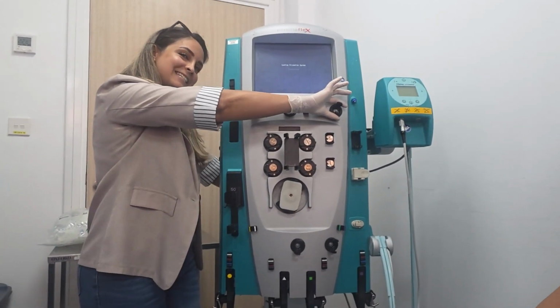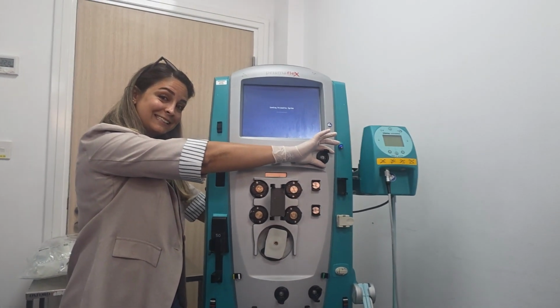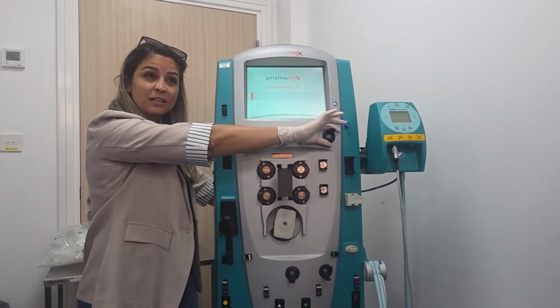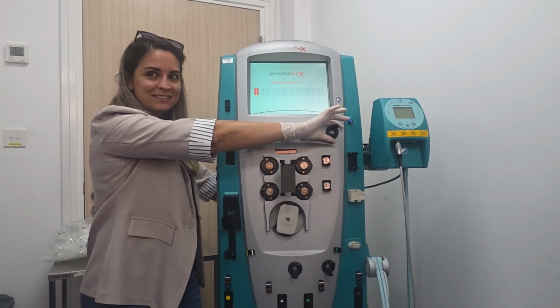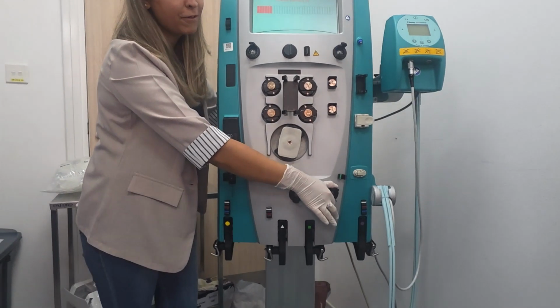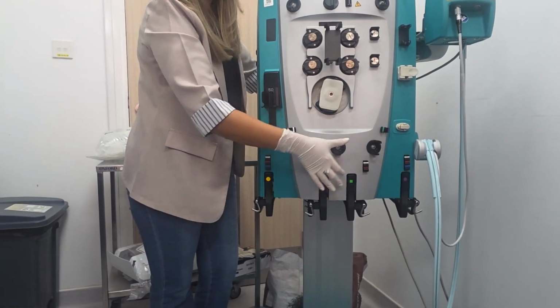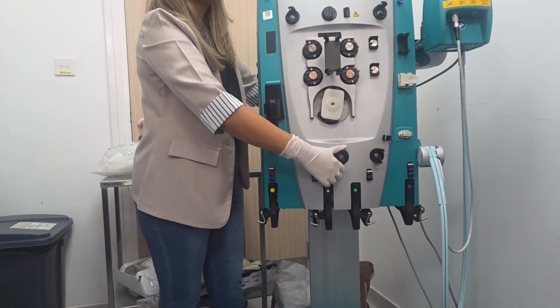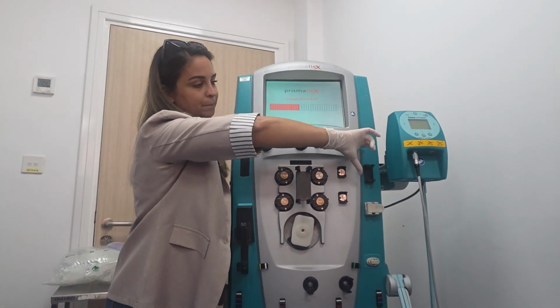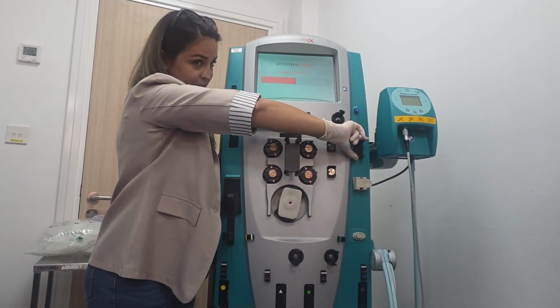What's this? That is the pressure sensor. Pressure port for which one? Which one? Return line. Access. Effluent. Okay, effluent pressure port. This one for filter, filter pressure port. And this one for access. Okay, this is for return pressure sensor. Here for aeration chamber.